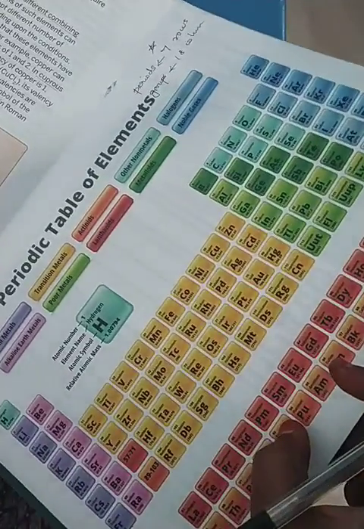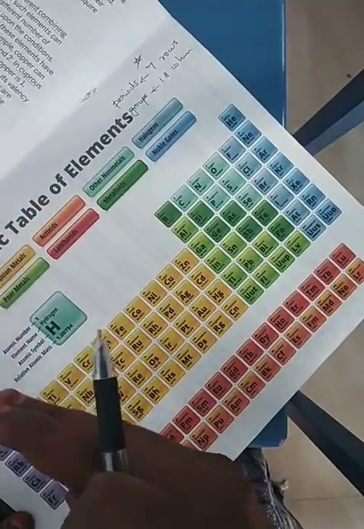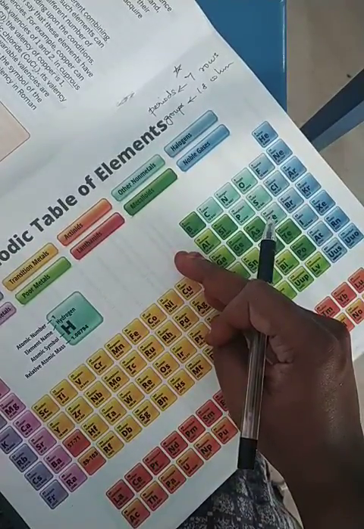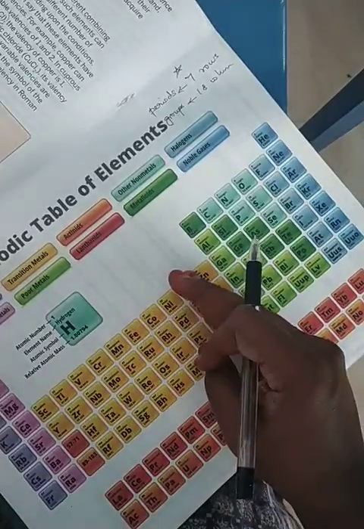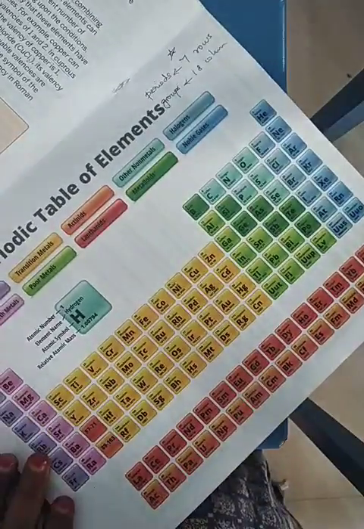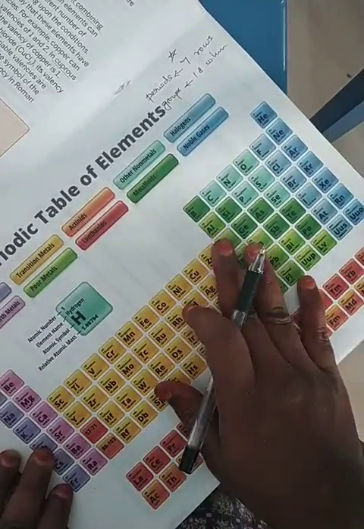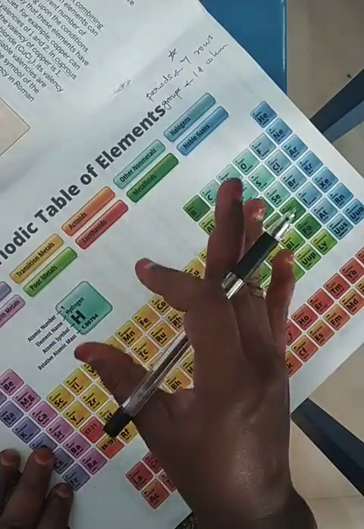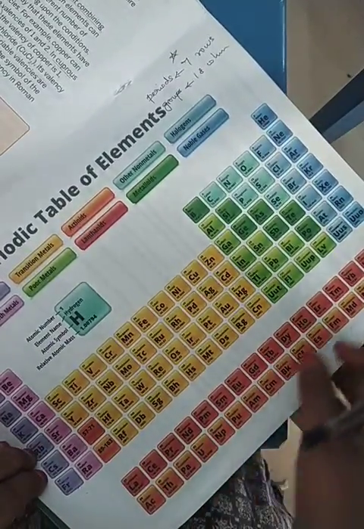In a period, from here to here, there will obviously be a gradual increase or decrease in the properties. It will be either increasing or decreasing in the given properties. When moving from left to right, there will be a sure change, but when moving from top to bottom, there will be only very, very slight variations. That much you should know.